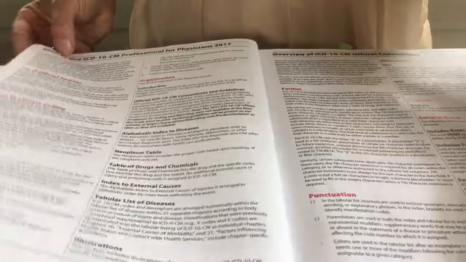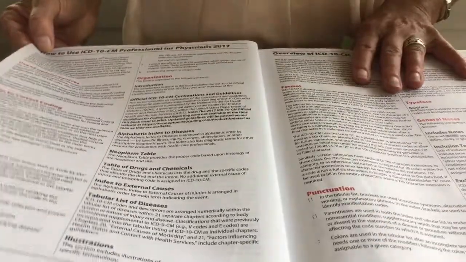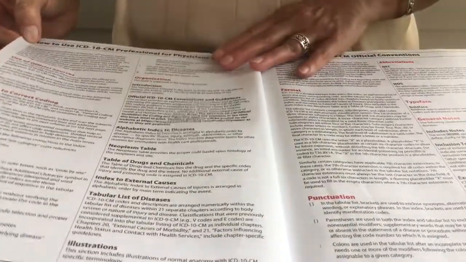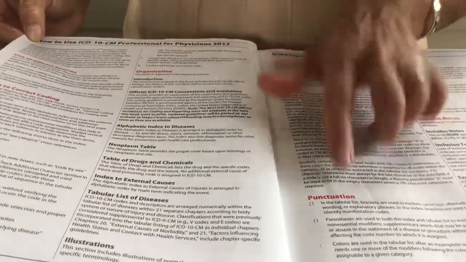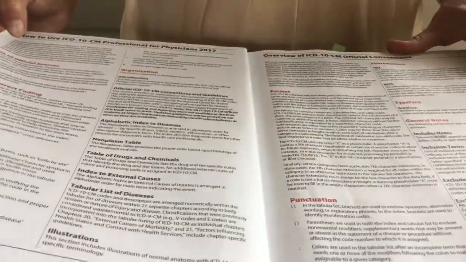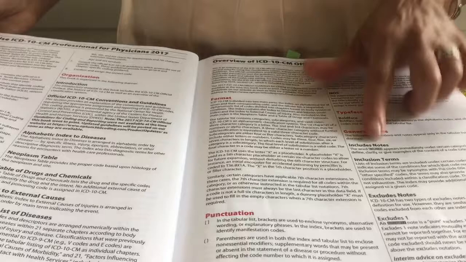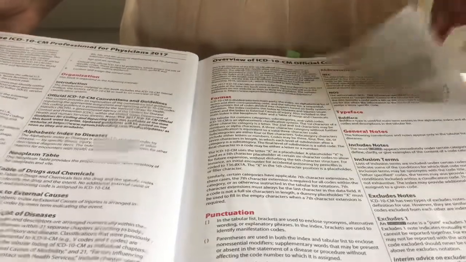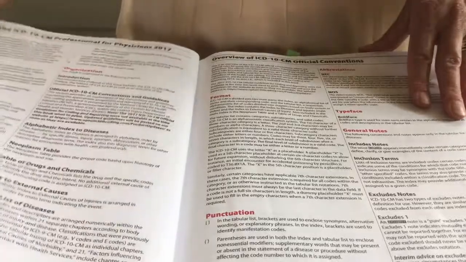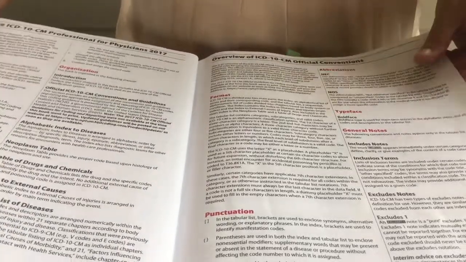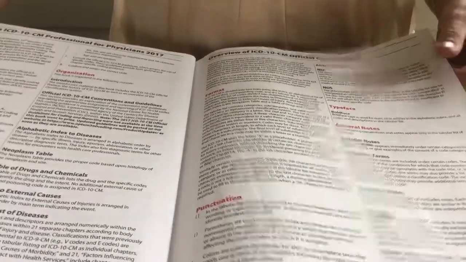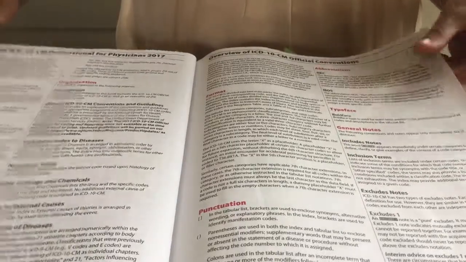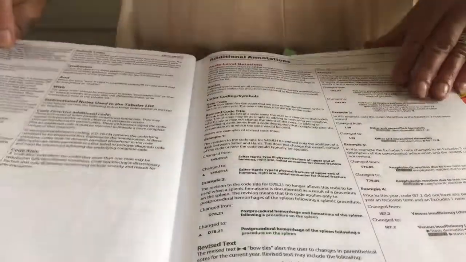And then in the very beginning, it's very important that you take the time to read what punctuation stands for in the coding book, general notes, inclusion terms, exclude notes, and so forth, because these are terms that will be used throughout the coding book in the alphabetical index and in the tabular list.